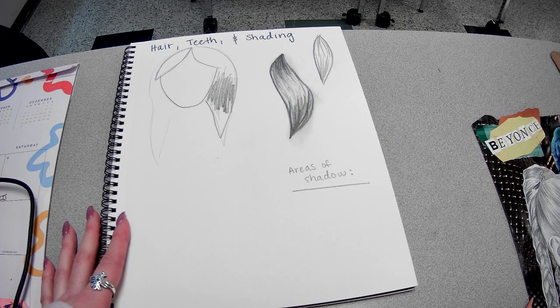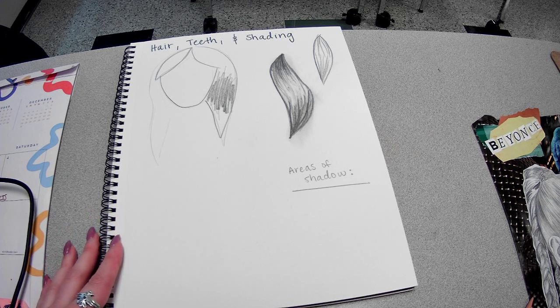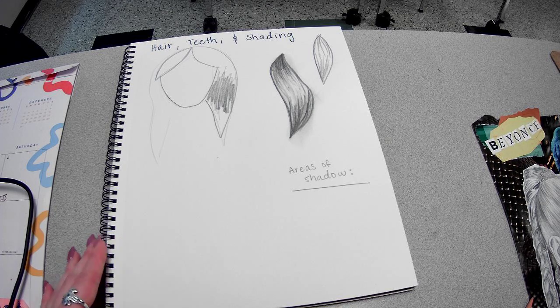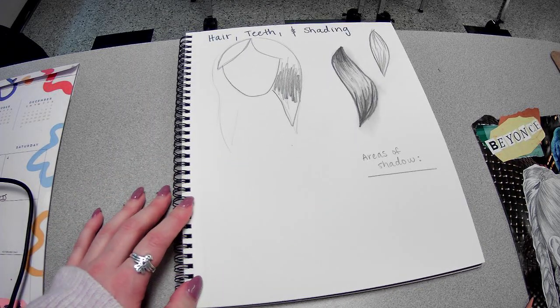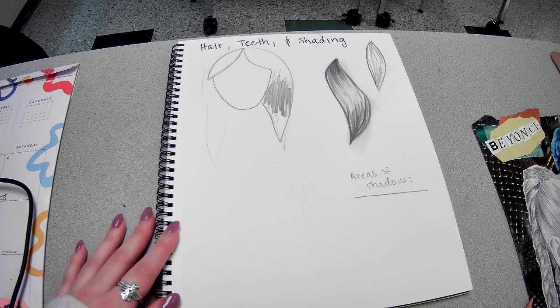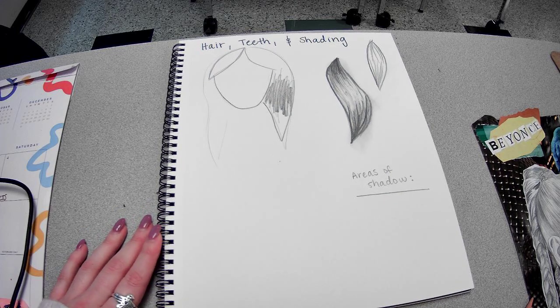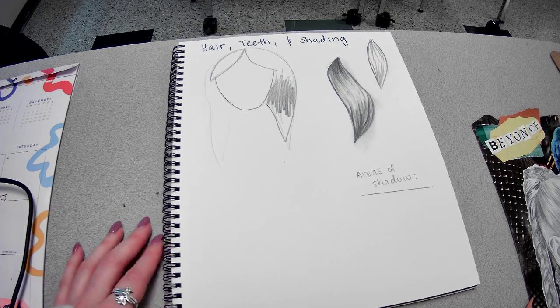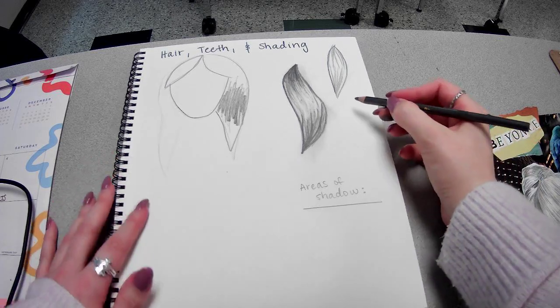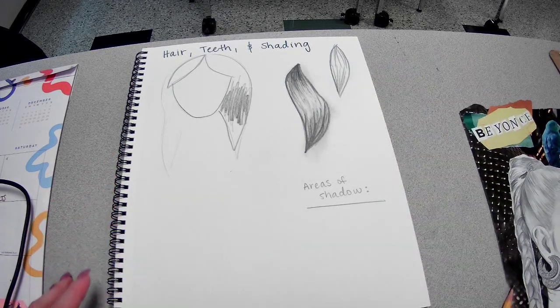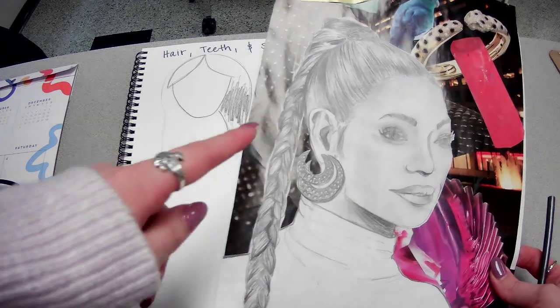Yes. I would add base color first. Don't just start with the white of the paper and start doing strands. If you're doing curls, or braids, if there's braids, you kind of make these almost like triangles. Like if you look, I did Beyonce last year, and she has braids.